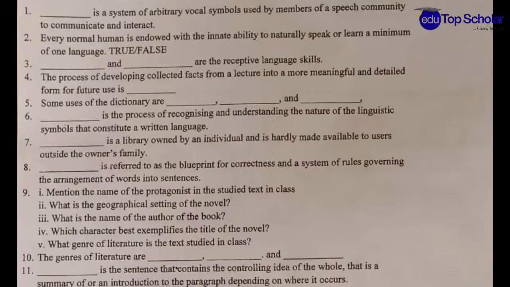So a topic sentence is the most important sentence in a paragraph. You can have a group of sentences in a paragraph, but one of them will be the most important. That is the one that summarizes what the paragraph is all about. That is topic sentence. So the answer to number 11 is topic sentence.